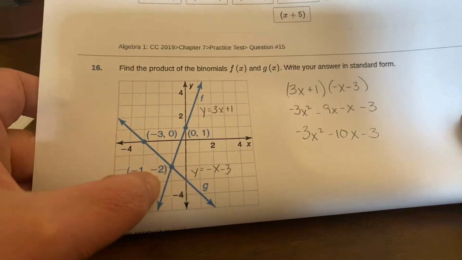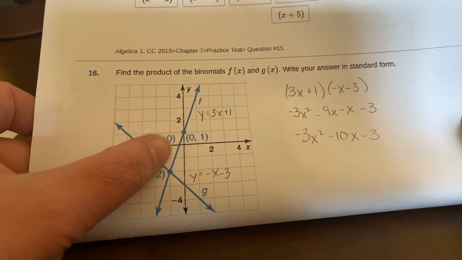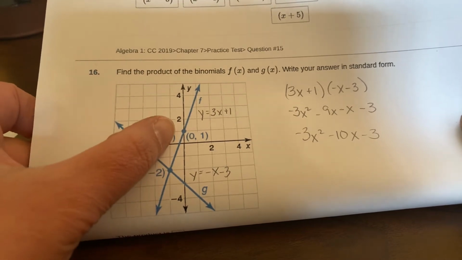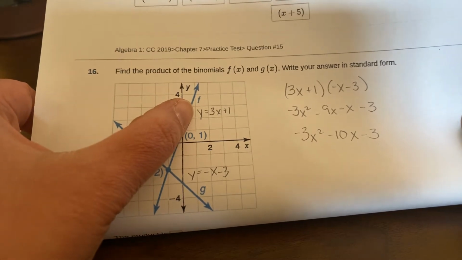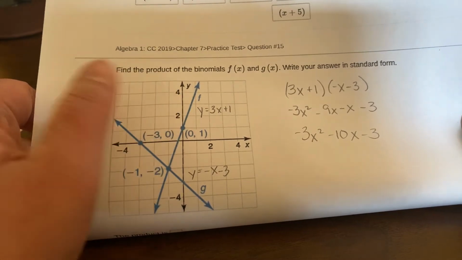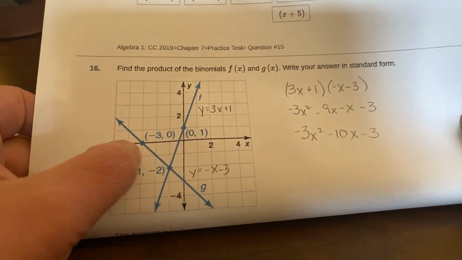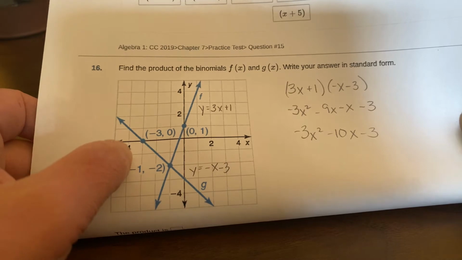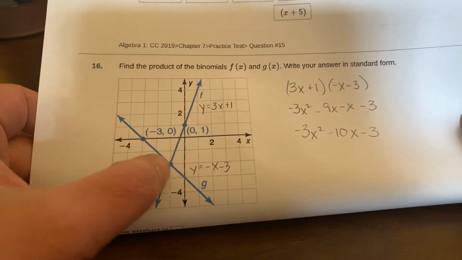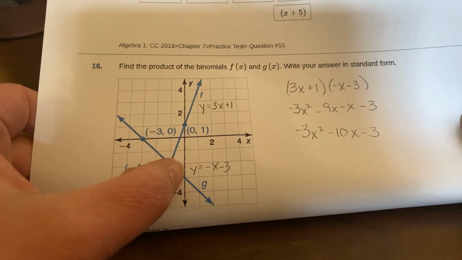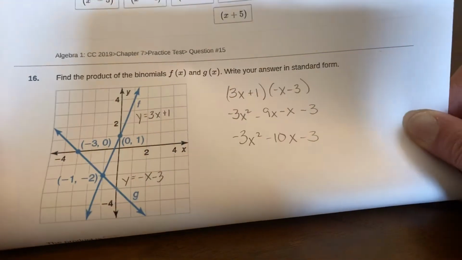And so with this guy here, I can see that the y-intercept is 1 and the slope is 3. It's going up 3 over 1. So f of x is y equals 3x plus 1. And this guy, I can see it's going down 1 over 1, down 1 over 1, right? And so the slope is -1, and its y-intercept is -3. And so this binomial is -x minus 3.